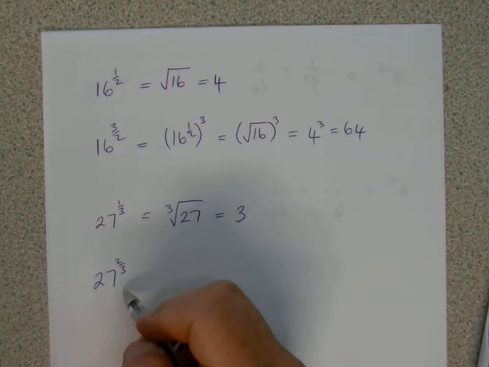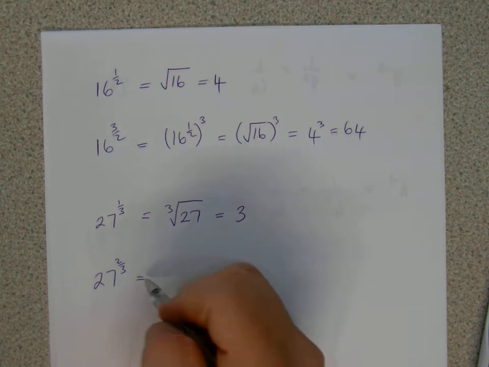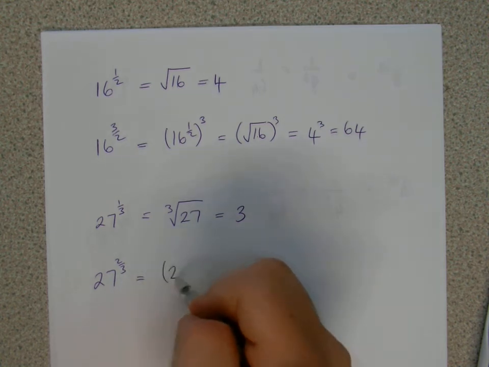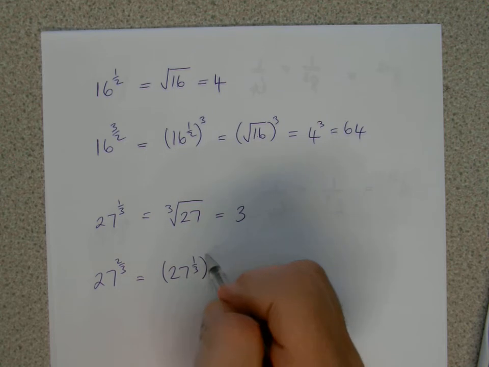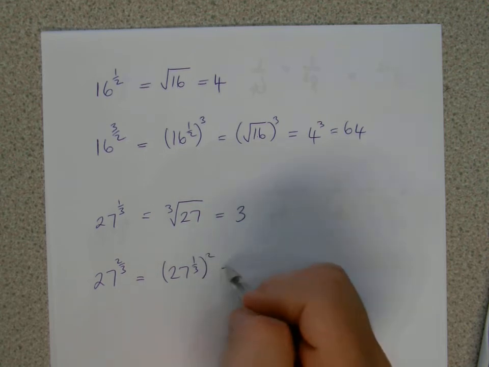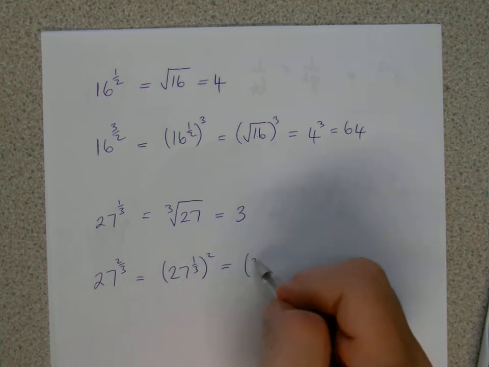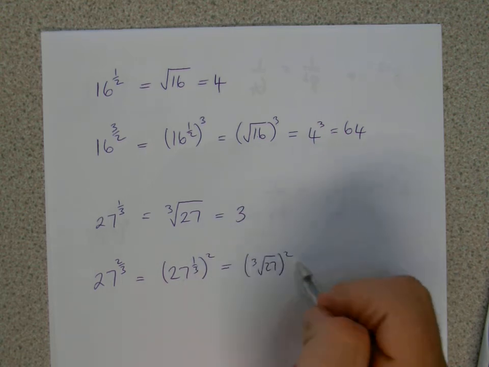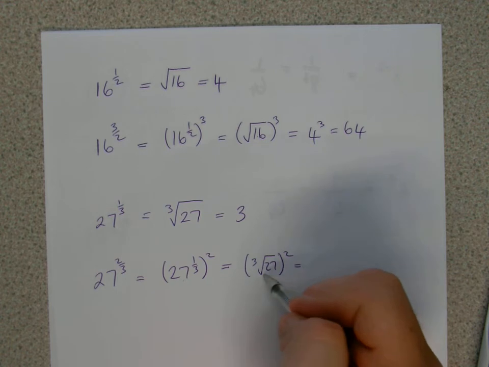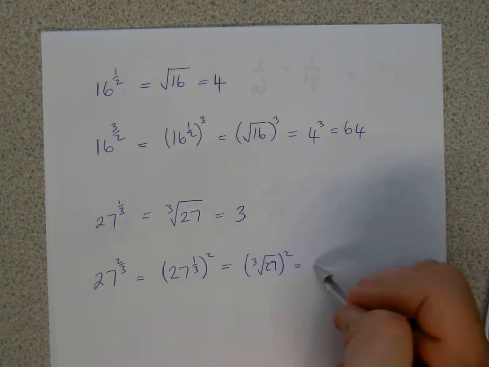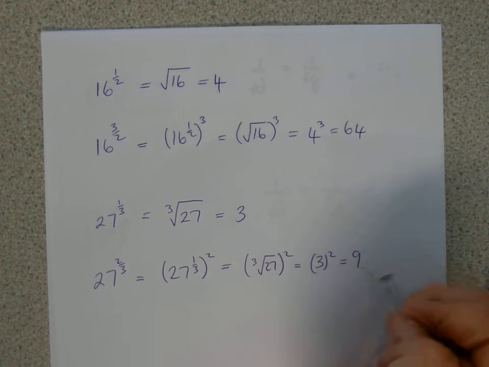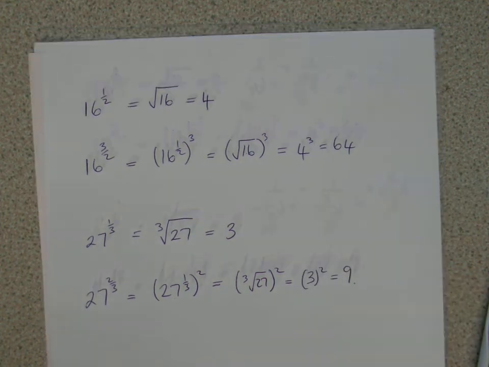Now when you get 27 to the power 2/3, okay, just like before, we do 27 to the power 1/3 and take out the square. So take out the 2, and then you know then that 27 to the third is just cube root of 27, and then squared. Now, cube root of 27, of course, is 3, and then we've got to square it, so we get 9. Okay, and then we're done.